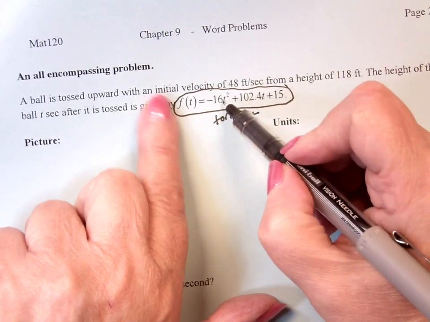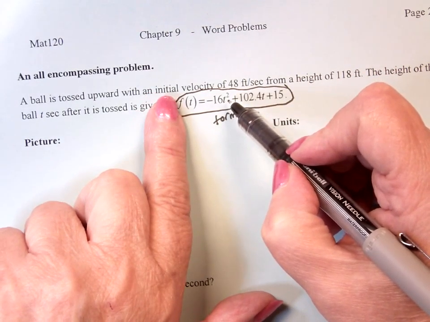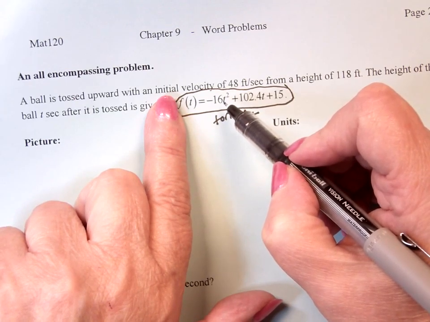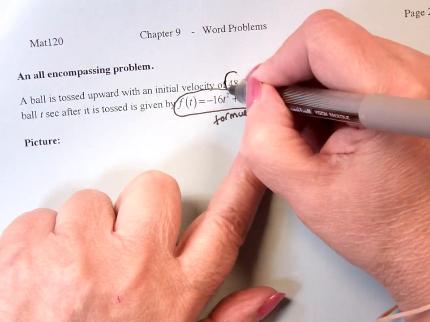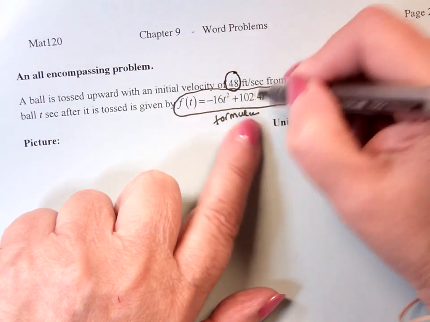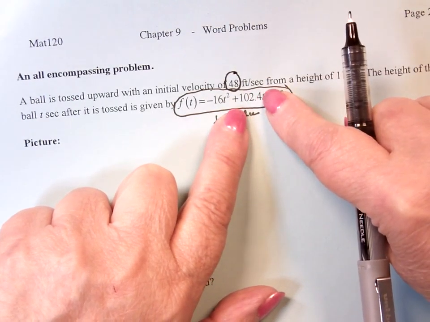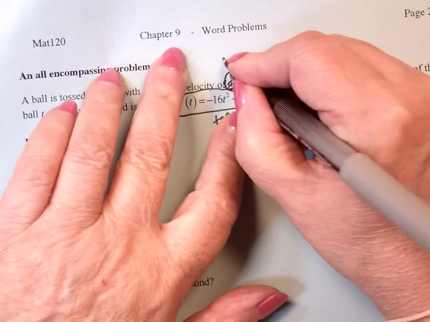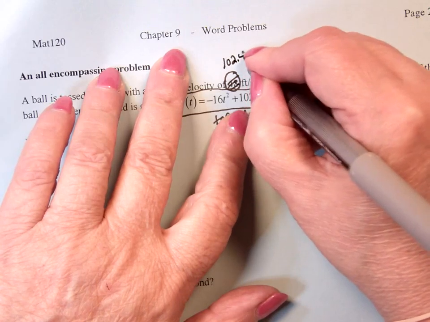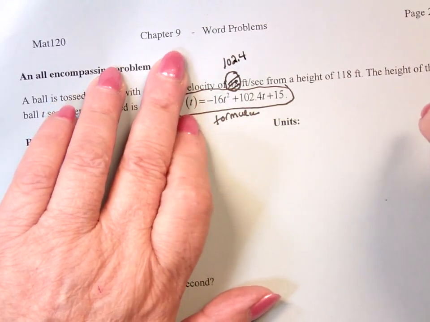Now, negative 16 is always there because that is the acceleration due to gravity. When it says the initial velocity is 48, this should have been a 48, but if this formula is correct, this is no longer a 48. This is 102.4 feet per second.